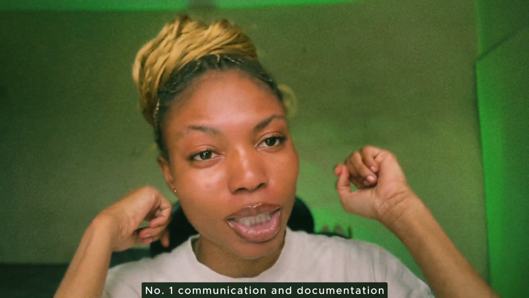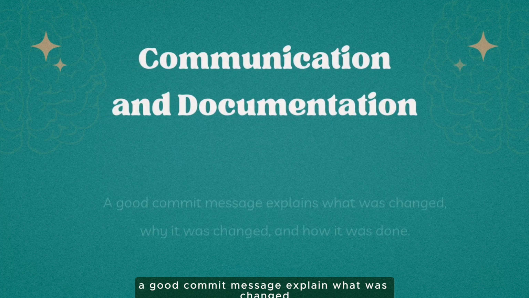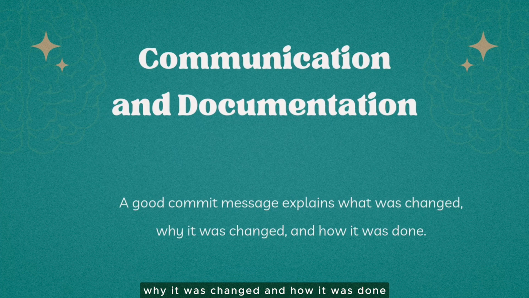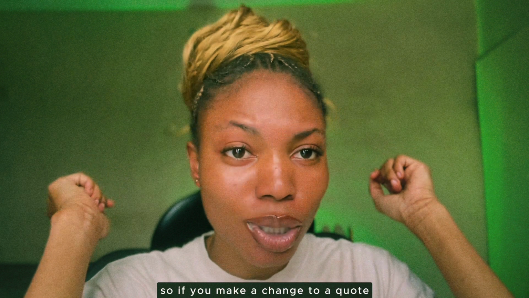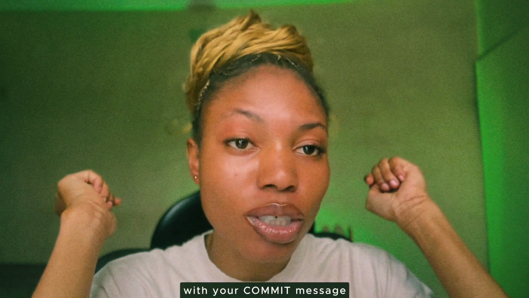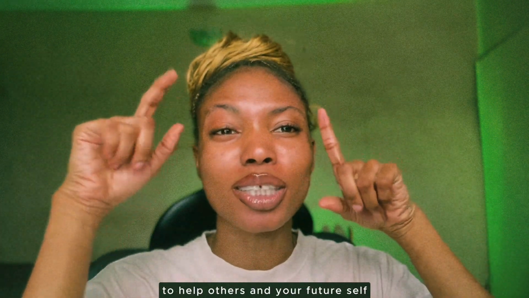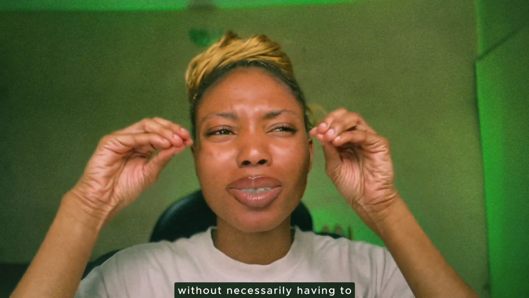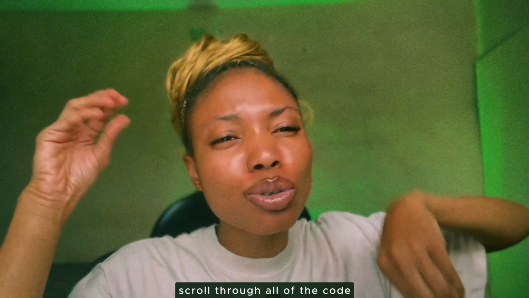Number one, communication and documentation. A good commit message explains what was changed, why it was changed, and how it was done. So if you make a change to a code, you need to answer those 3 questions with your commit message to help others and your future self understand the purpose of the change without necessarily having to scroll through all of the code.